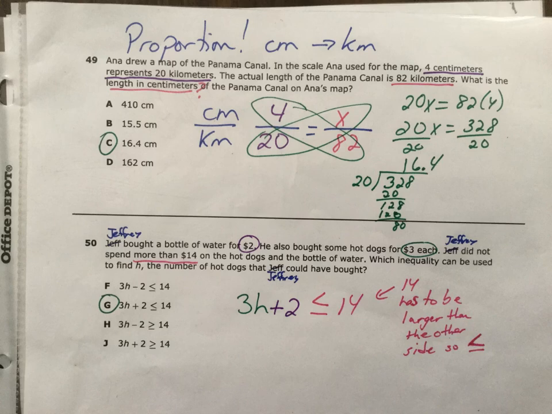Number 50, we looked at those key words. Each, that means that's what you're multiplying by. And then he bought the water, that's up front. That's like a fee up front, or what he got right away. And that is your $2. So basically, how many hot dogs am I buying for $3 each? Plus I already spent $2 on my water, and that must be less than or equal to $14.